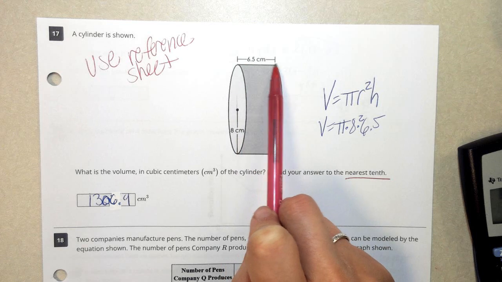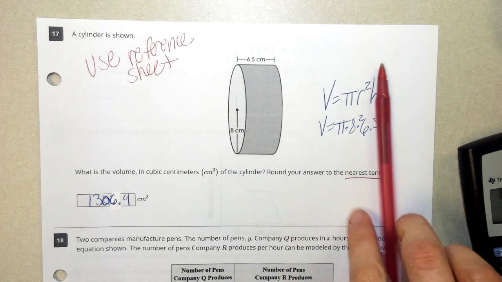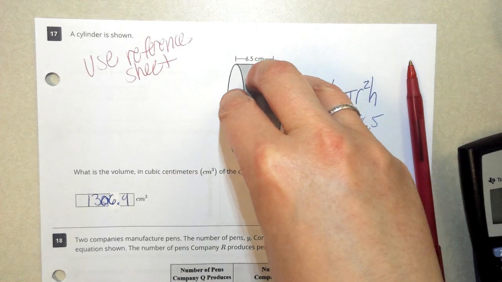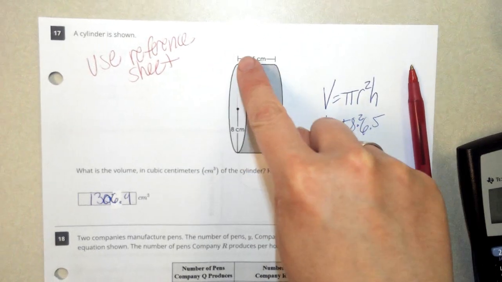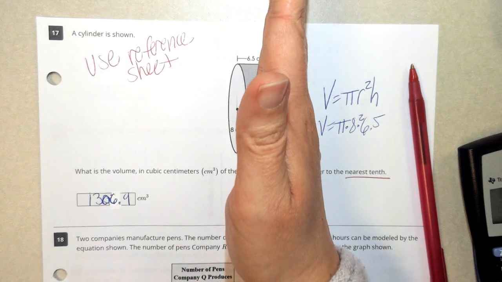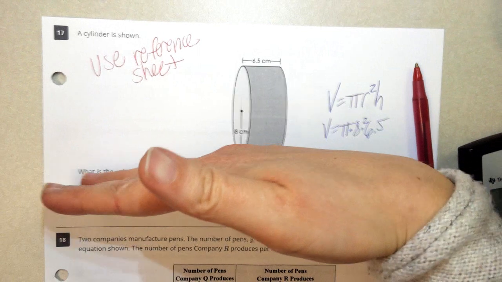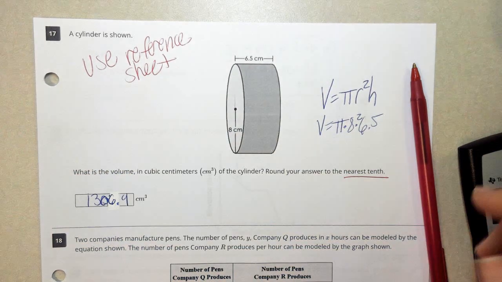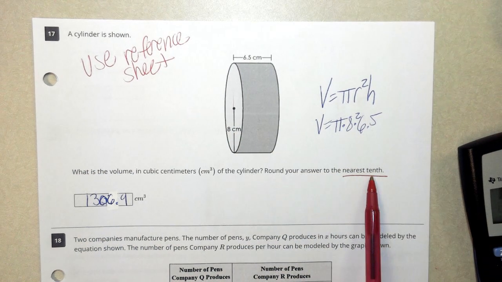Since this is a cylinder, my bases are my circles. Okay? It's just they took the can and turned it on its side. If it's on its side, the height is going this way. Just like you're standing up and you lay down, your height's still the same. Okay? It's just turned. So, round to the nearest tenth.